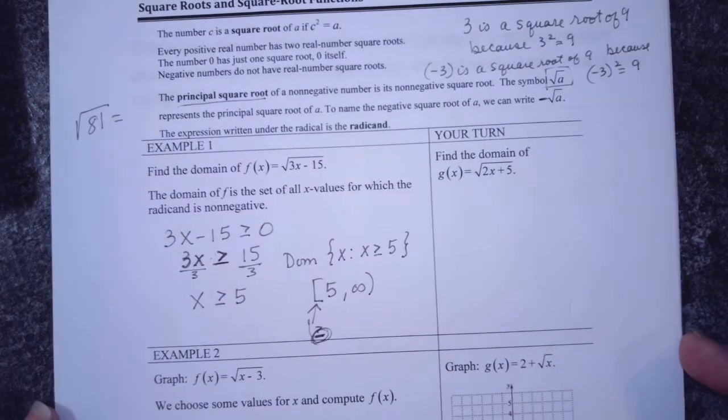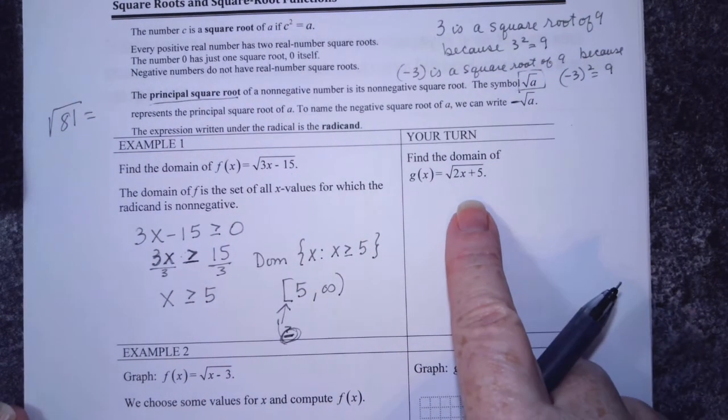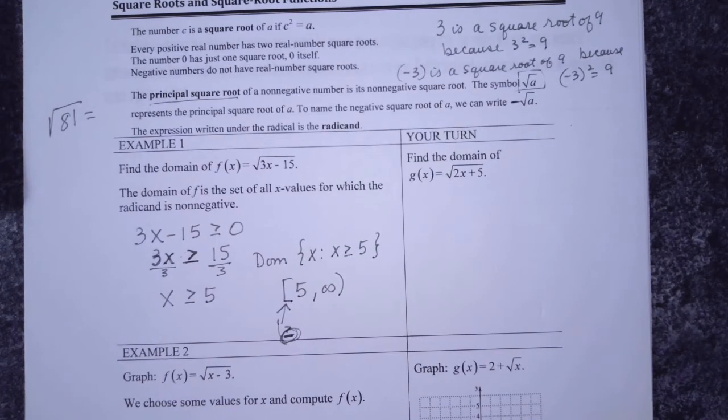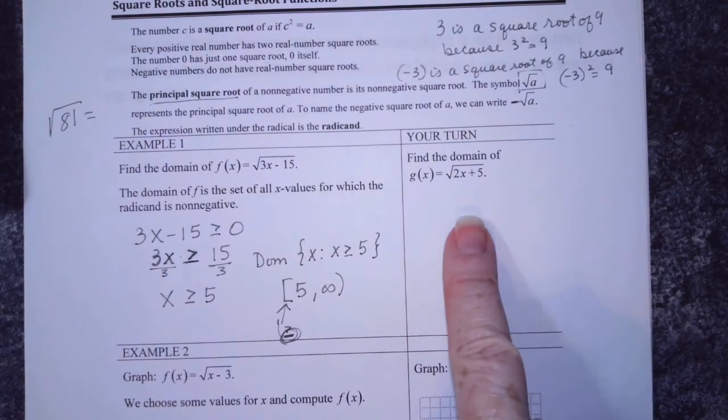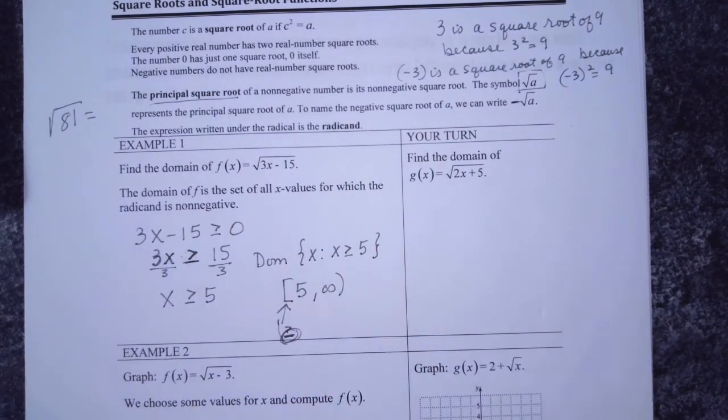So why don't you guys try this one? And when you start getting answers, if you wouldn't mind saying done or okay in the chat so I'll know when we can start. And it's okay if you aren't finished with it yet, but okay. That's the square root of 2x plus 5.